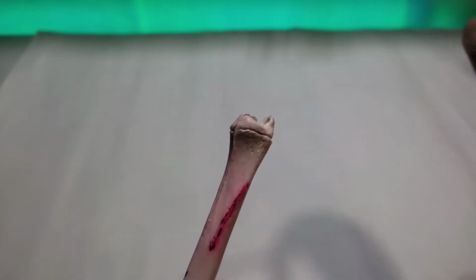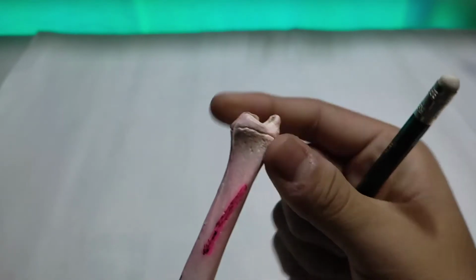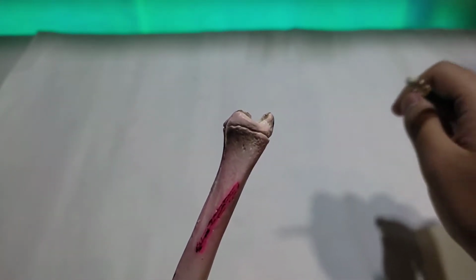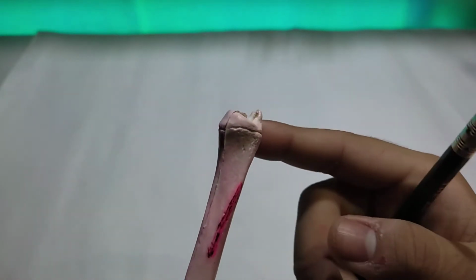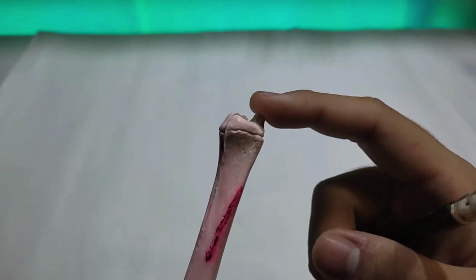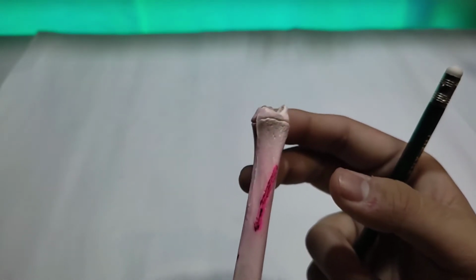The distal aspect of the ulna, as you can see right here, is called the head. This is the head of the ulna. The head of the ulna can be differentiated easily from the proximal aspect because it is not hook-like. Secondly, it possesses the styloid process, the ulnar styloid. The ulnar styloid in the anatomical position lies posteromedially.